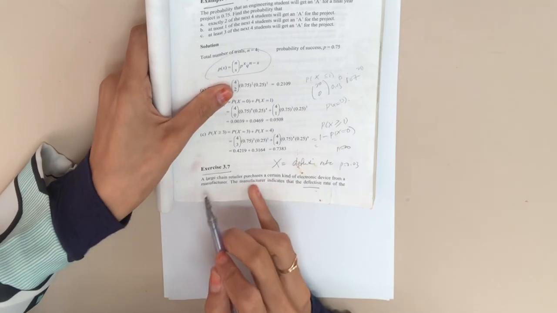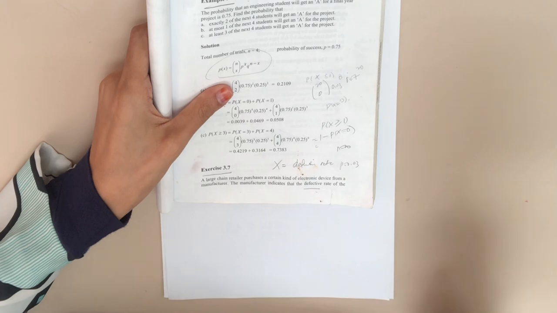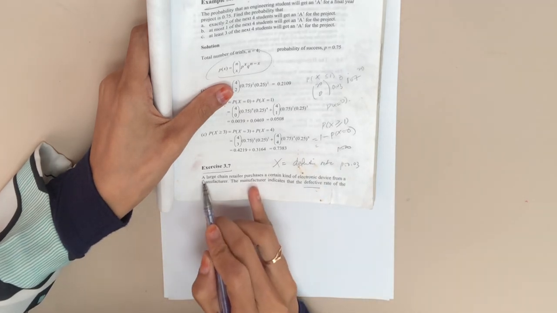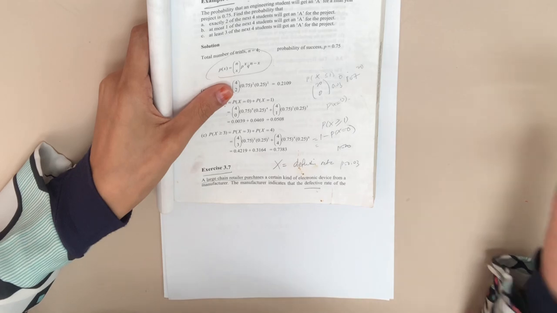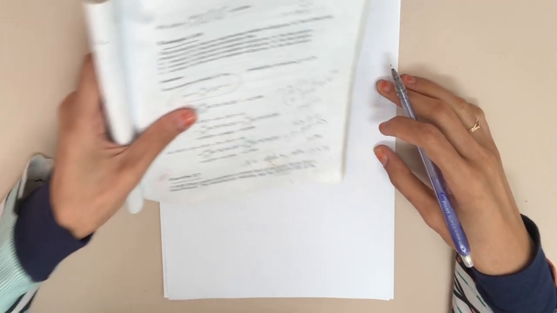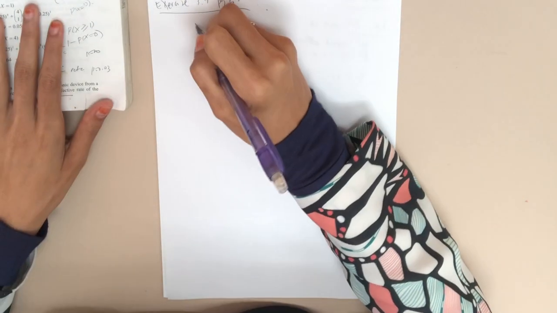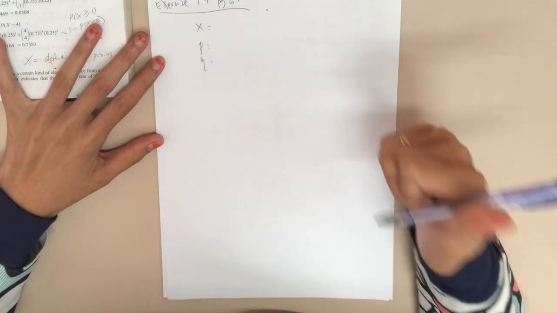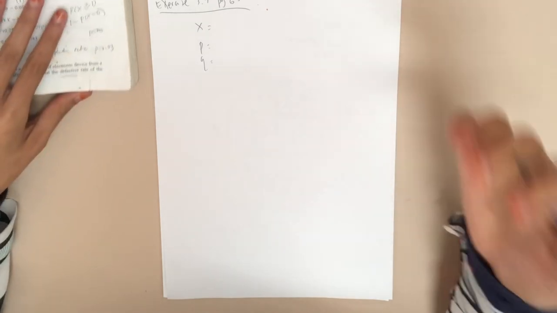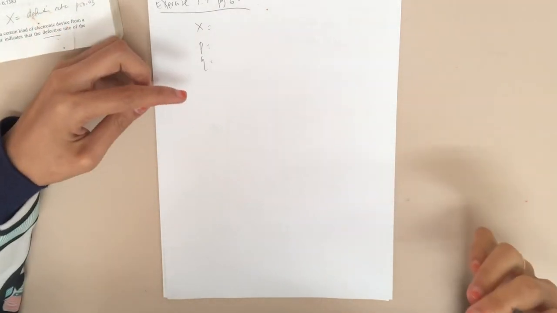Alright, so back to the question now. A large chain retailer. I think I showed you already. Maybe some are not from my class, so they don't know where the question is. So a large chain retailer purchases a certain kind of electronic device from a manufacturer. The manufacturer indicates that the defective rate. So class, as I said, for binomial you need to identify what is your X, what is your P, what is your Q first, before we go to the formula.